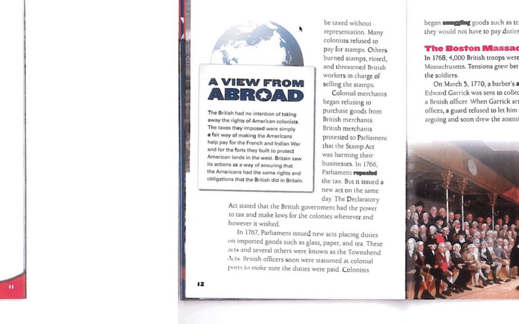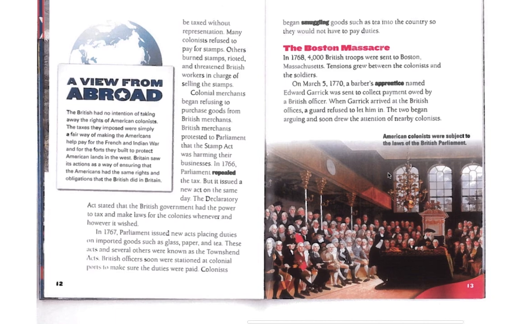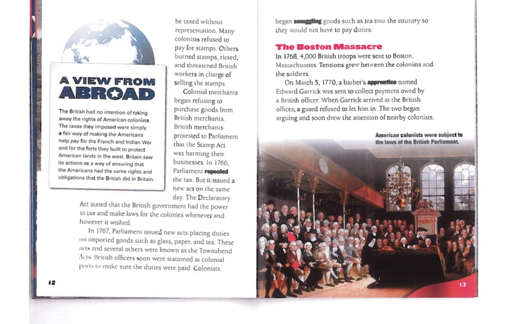In 1767, Parliament issued new acts placing duties, or more taxes, on imported goods such as glass, paper, and tea. These acts and several others were known as the Townshend Acts. British officers soon were stationed at colonial ports to make sure the duties were paid. Colonists began smuggling goods, such as tea, into the country so they did not have to pay the duties.